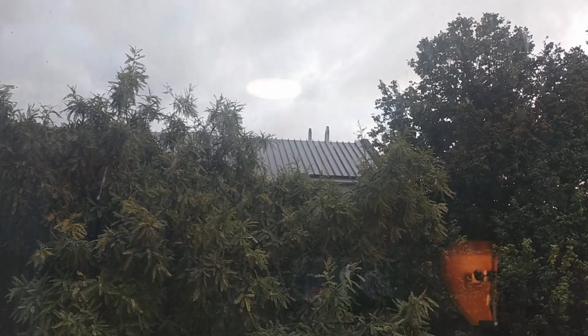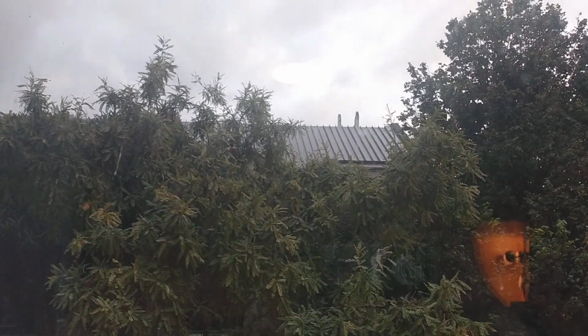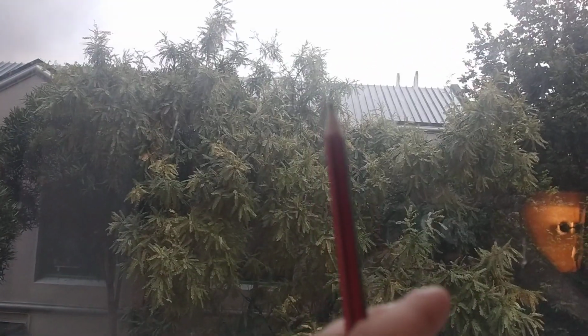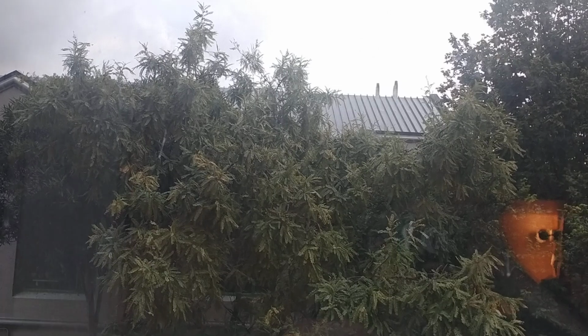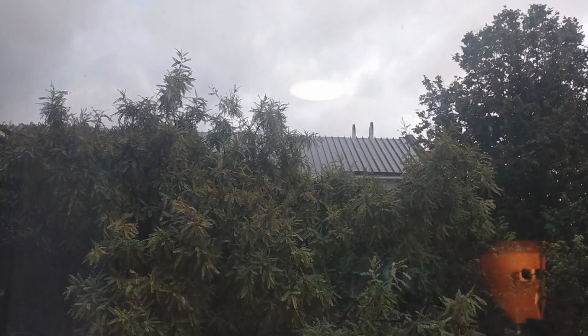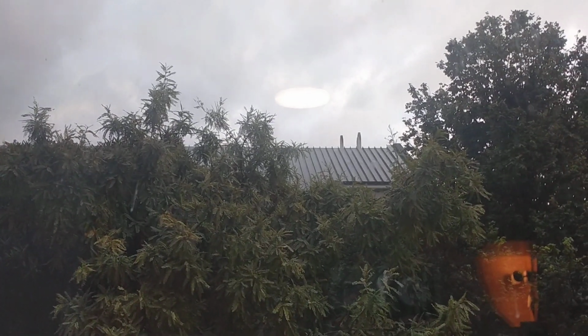It's got some interest. It's got multiple things happening. It's not just pure tree. It's not a complicated building. It's got a little bit of a roof showing, so it hints at something other than just trees. And I just really love the look of it, personally.